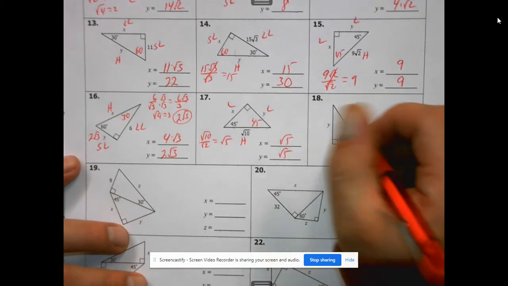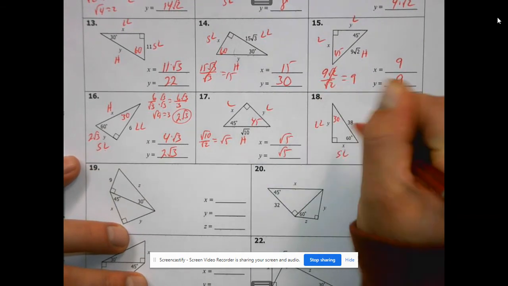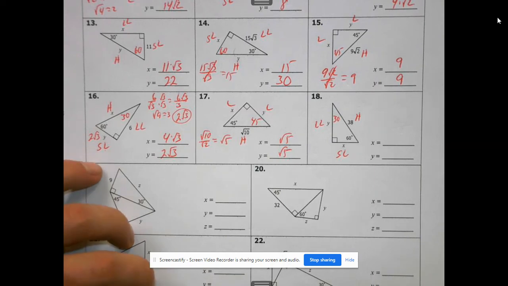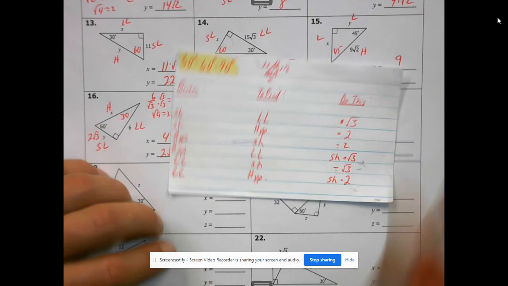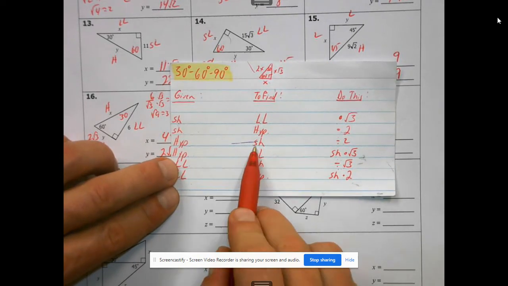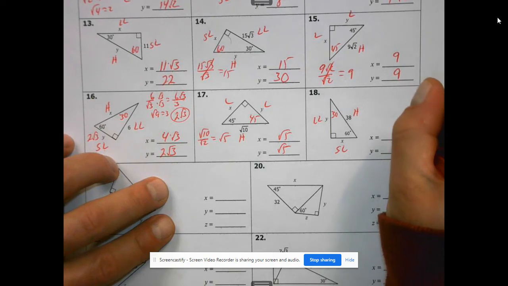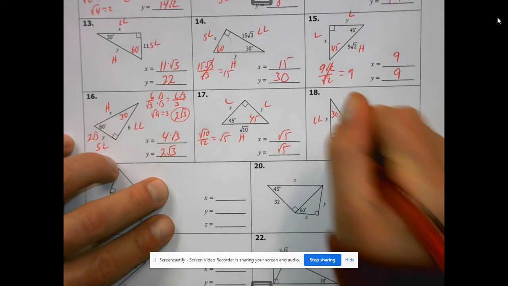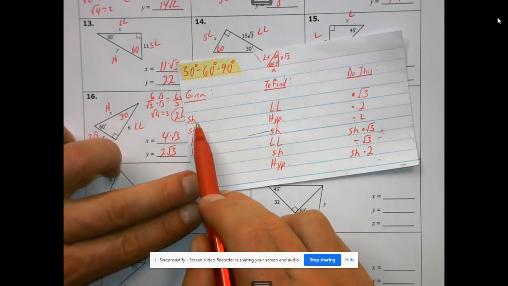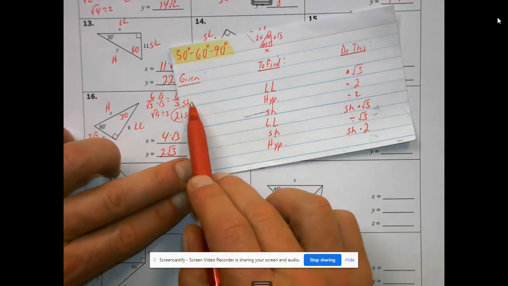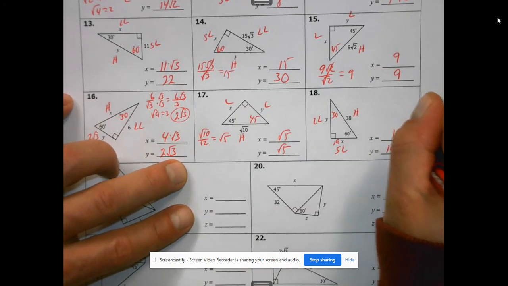Number 18, 30, 60, 90. X is your short leg. Y is long leg. 38 is hypotenuse. Find short leg first. Hypotenuse to short leg, divide by 2. 38 divided by 2, 19. Short leg to long leg, short to long times by square root 3. 19 times square root 3.